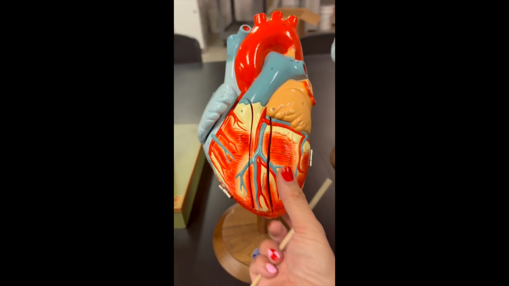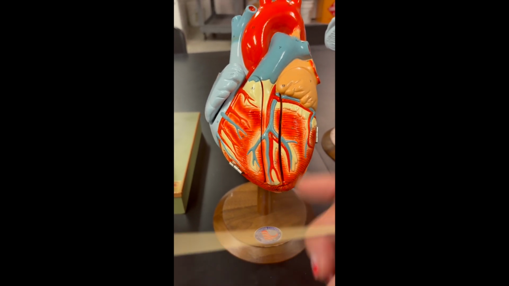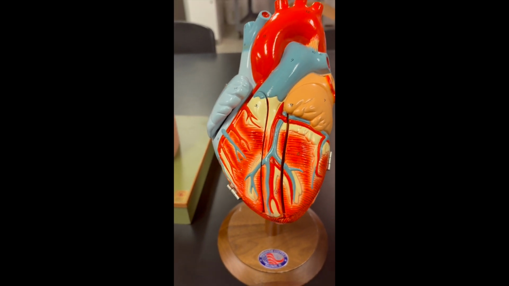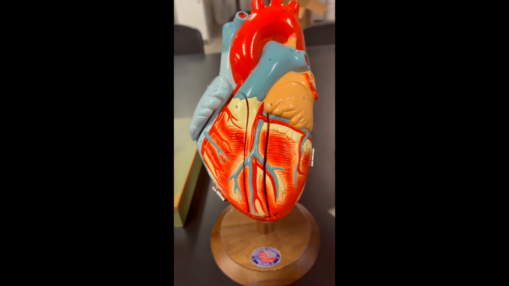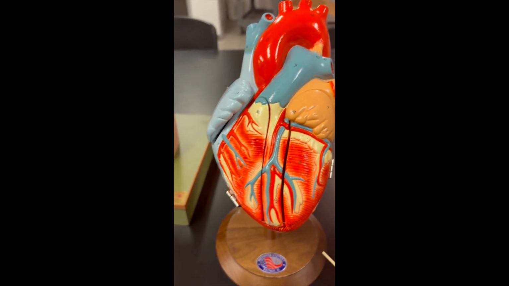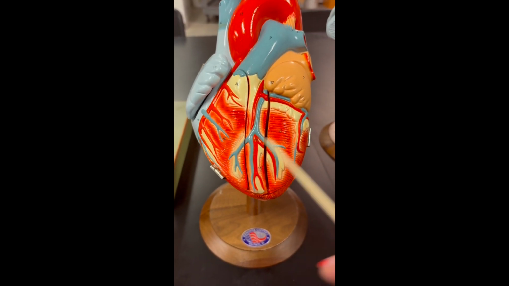But just know anterior and posterior interventricular artery have an anastomosis, and then the right coronary and the circumflex, which is on the left side, have another anastomosis on the back side of the heart. And then all of these blue vessels here, those are all cardiac veins.